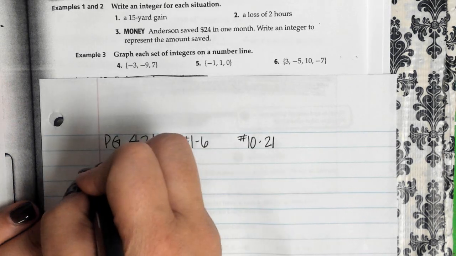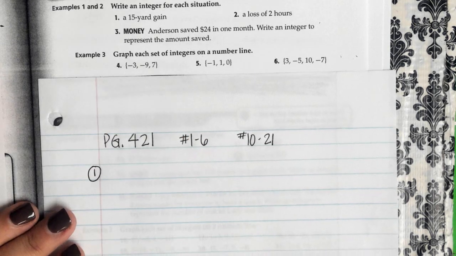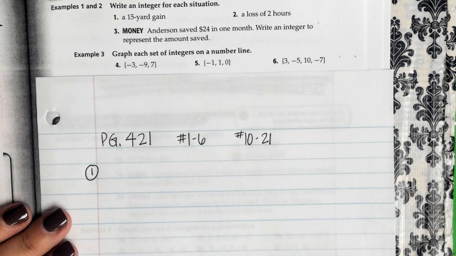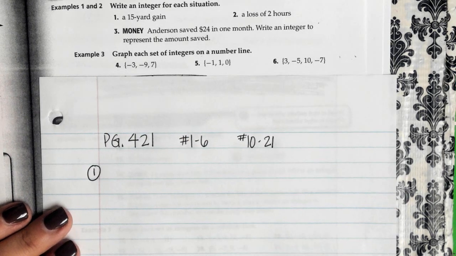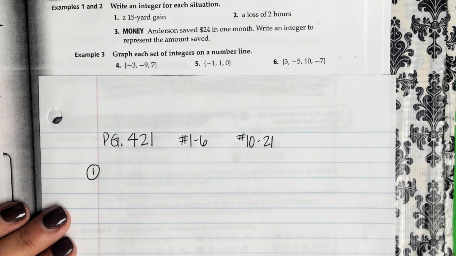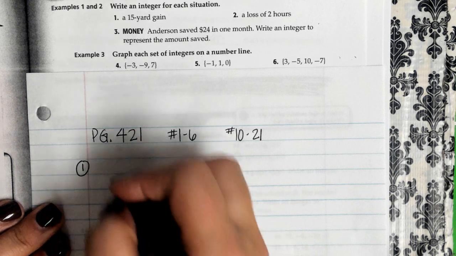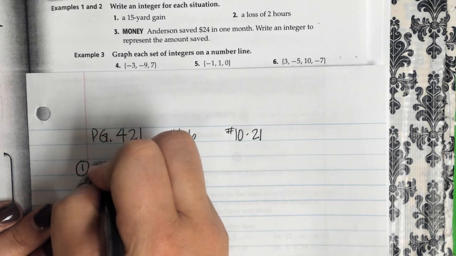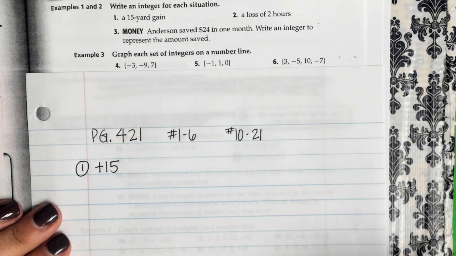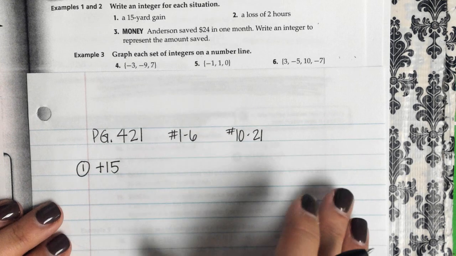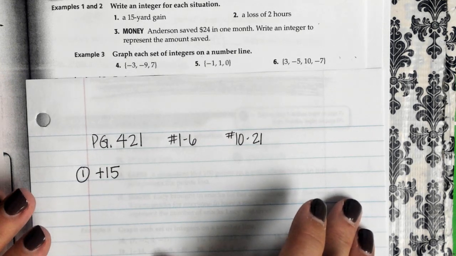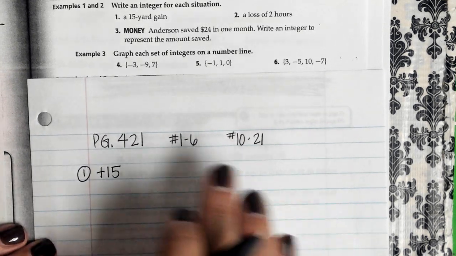Okay, let's look at the first section. First section, you are writing an integer for each situation. So if you had a football team and they had a 15-yard gain, what would that be? Positive 15. Okay? I'm just going to kind of skip through. I'm going to do one from each section with you. Alright, number 4.